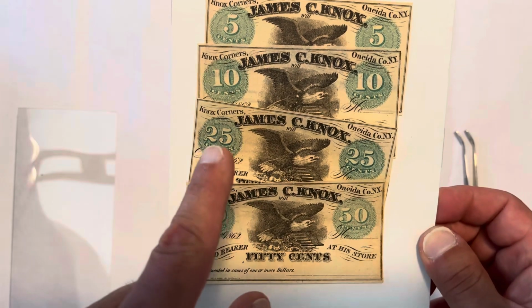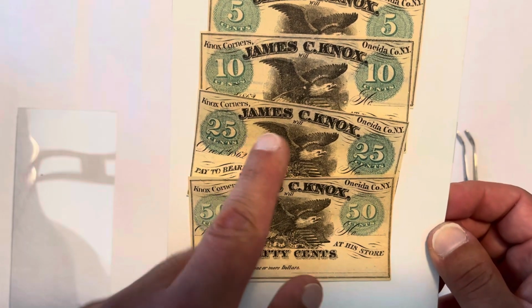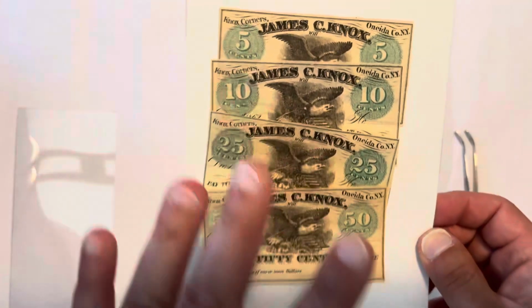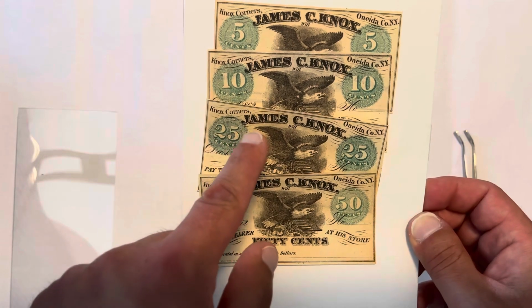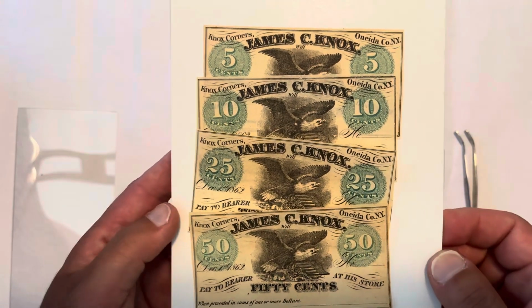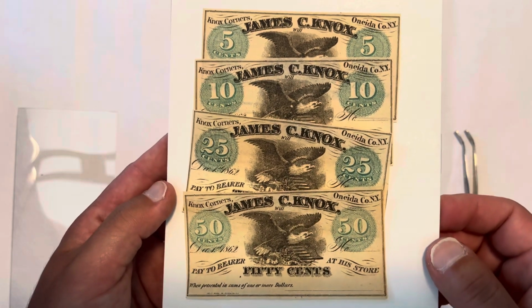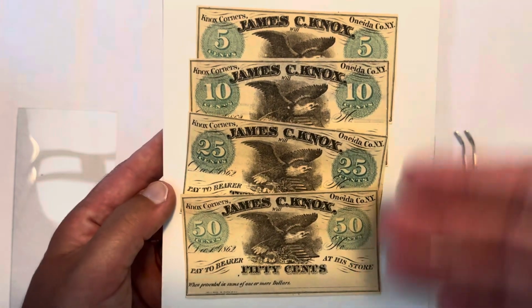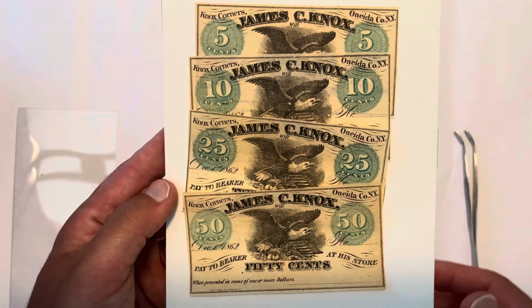It's very interesting that I was unable to find anything besides images of these specific notes on James C. Knox himself. So very interesting examples of obsolete scrip here. Again, they're all remainders. They were never issued, but pretty cool to have in my collection.